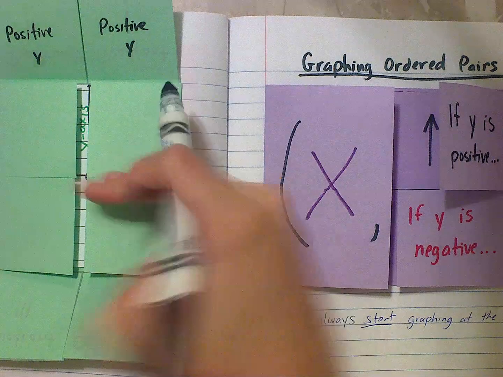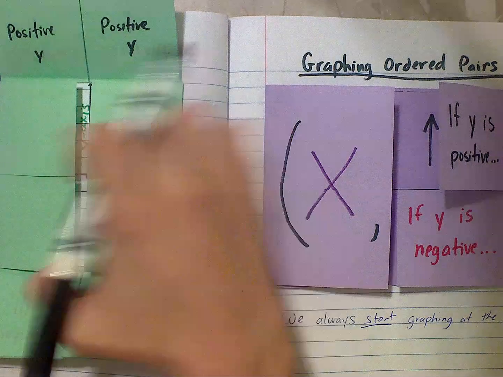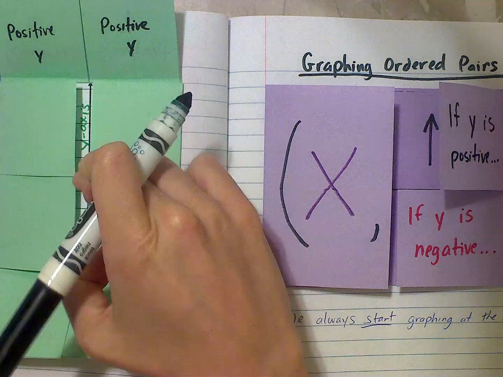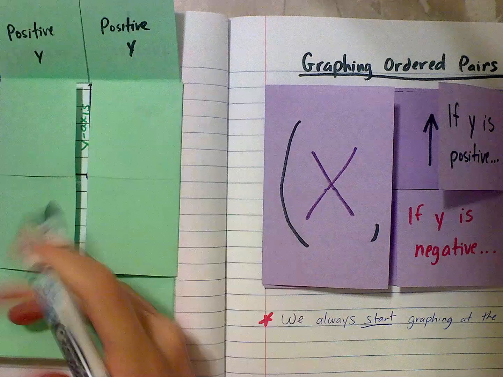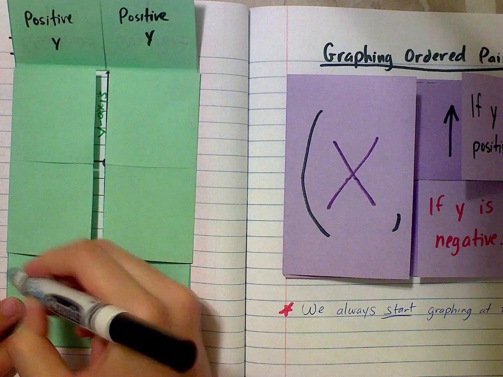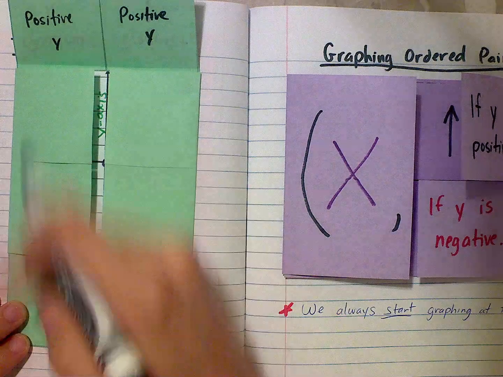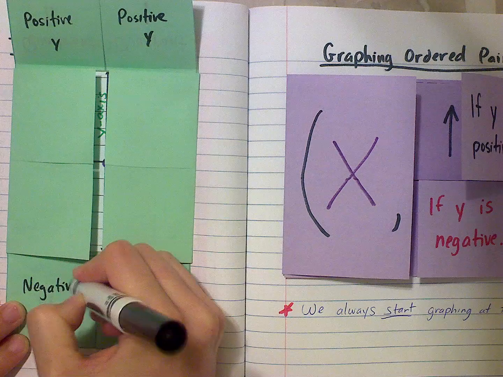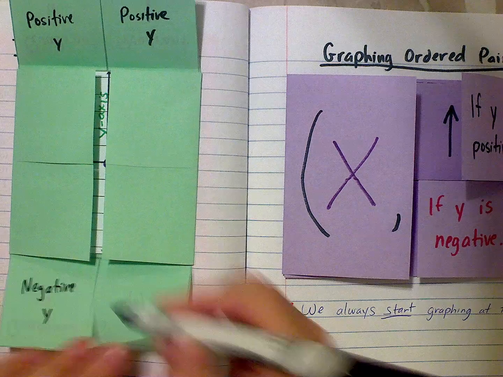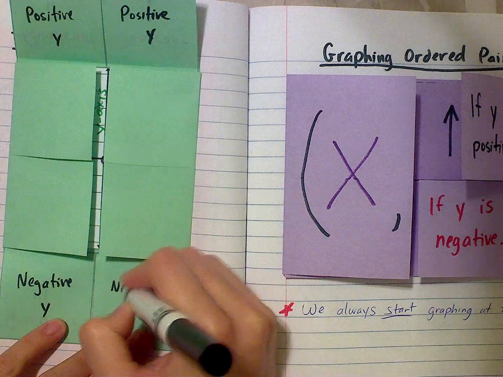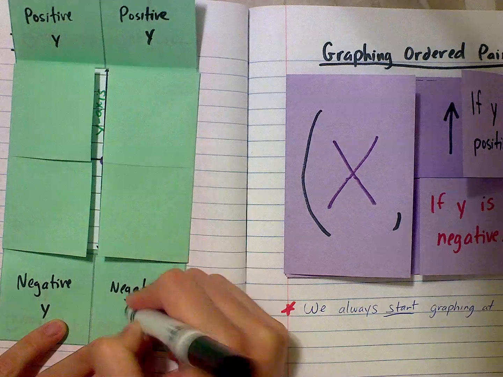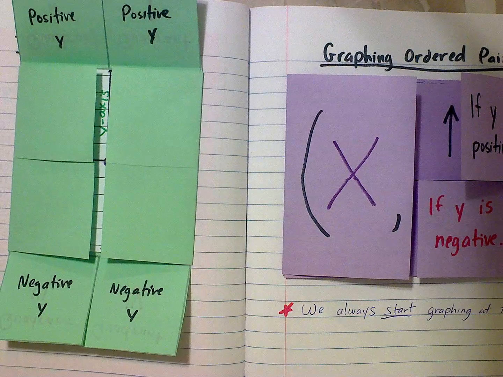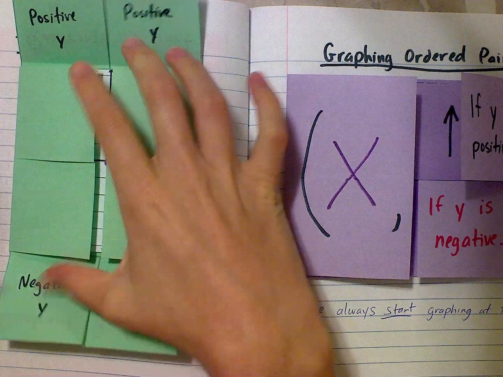Anything on the top part of the graph has to be a positive y coordinate because I must have started at the origin and gone up. And the flip is true for the bottom: if I started at the origin and went down and I'm on the bottom half of the graph, then I must have a negative y. Negative y. Okay? And then we're going to open up.